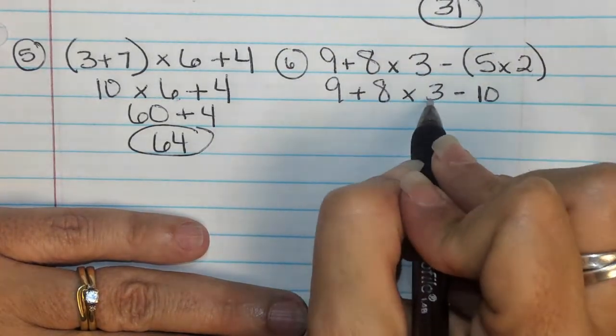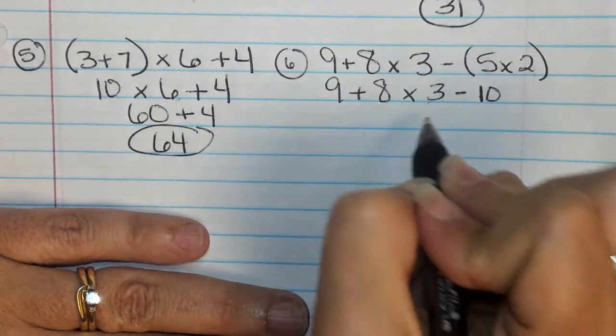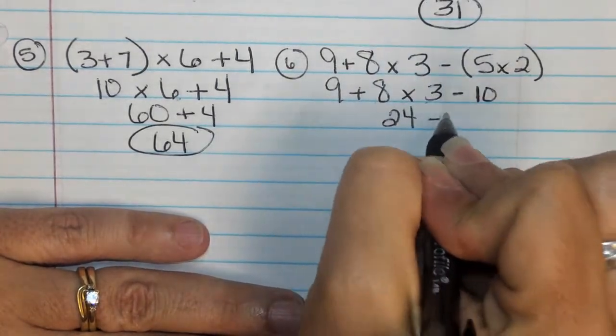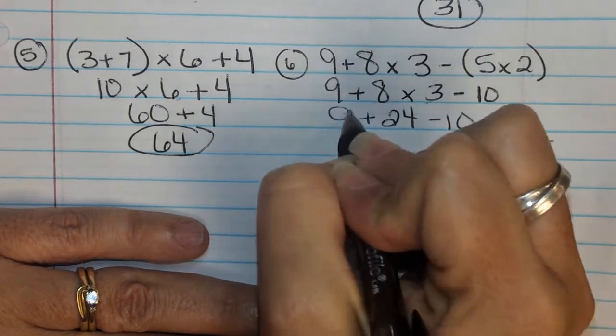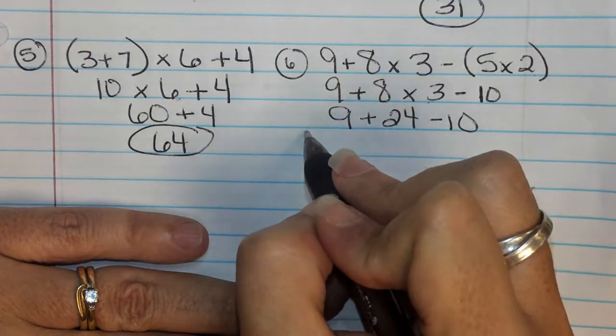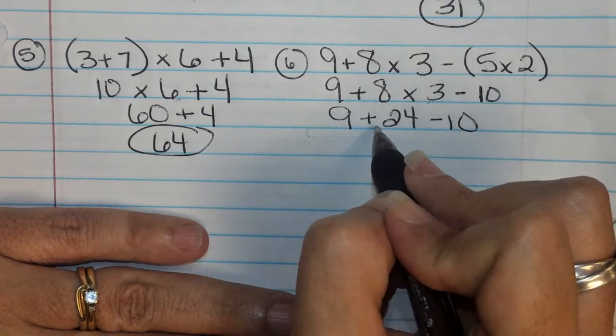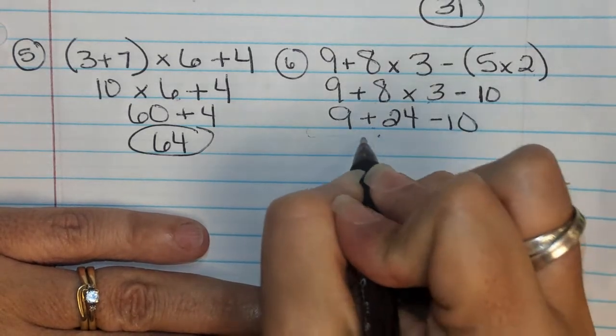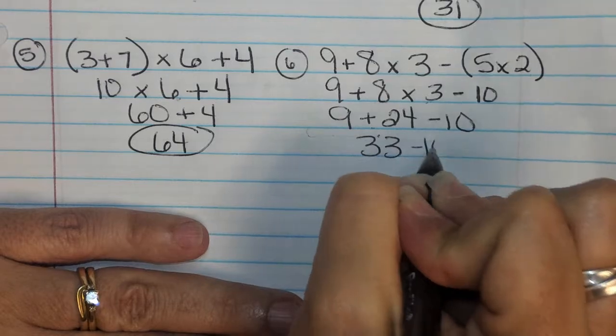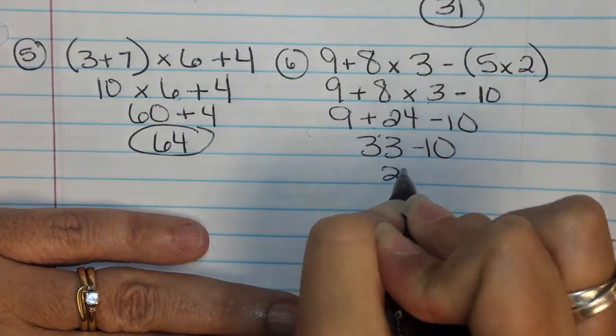Okay, I got to get rid of this multiply next. Now it is add or subtract from left to right. Got to do that first, which is 33 minus 10, which is 23.